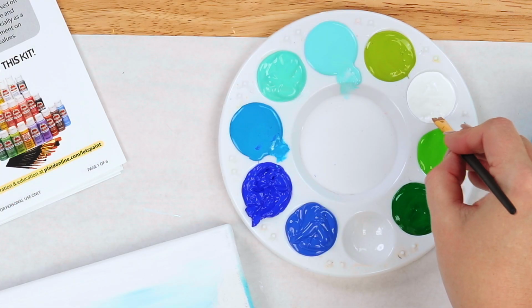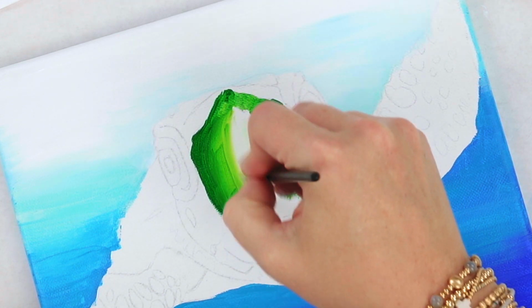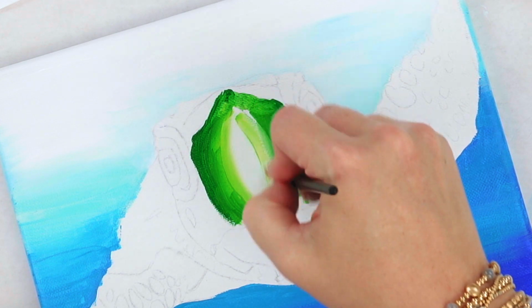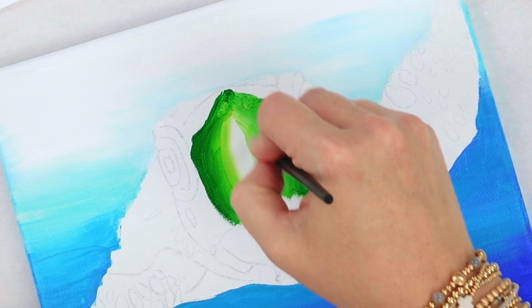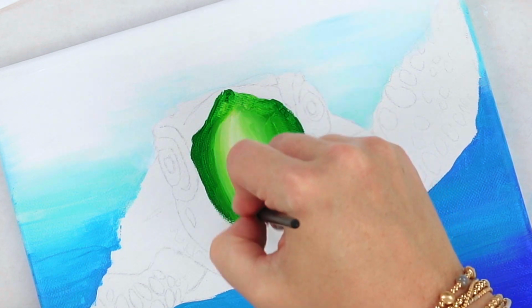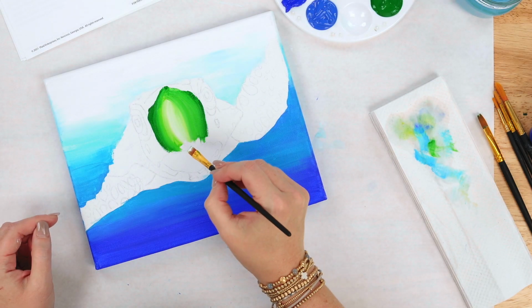So then I'm going to take a little white and I'm going to paint in the middle. And again, I'm going to blend those right onto my canvas, mixing my lighter paint into the darker paint, and it gets a gradient effect to it.